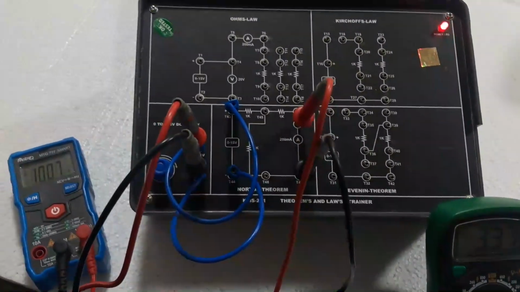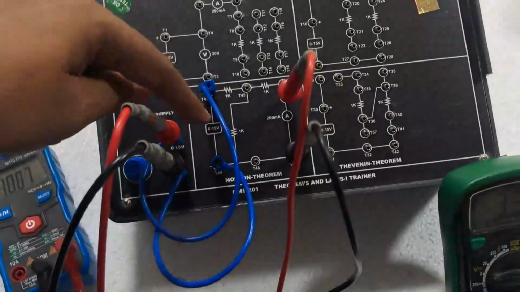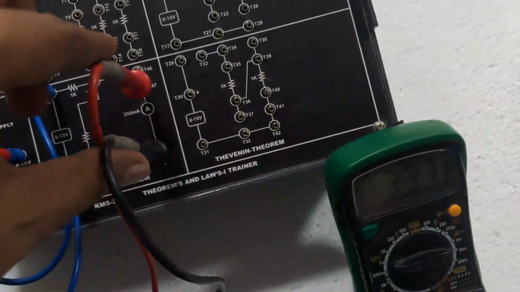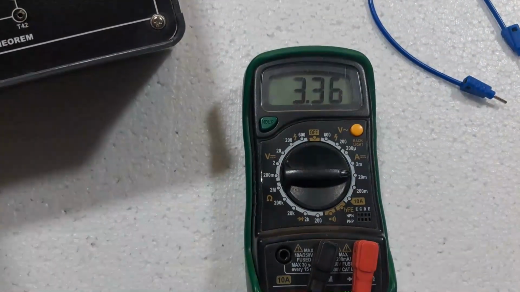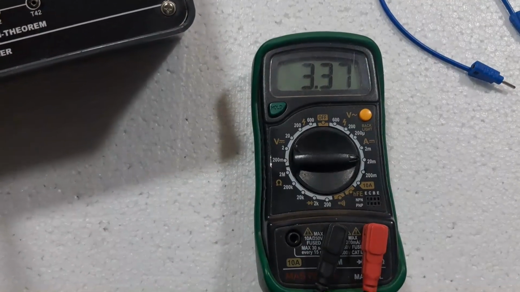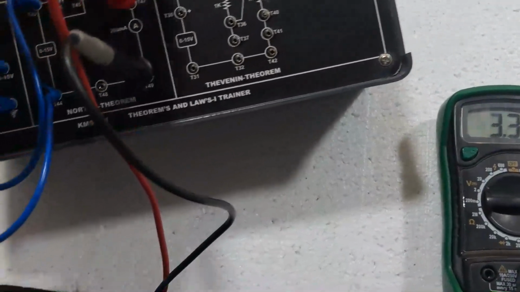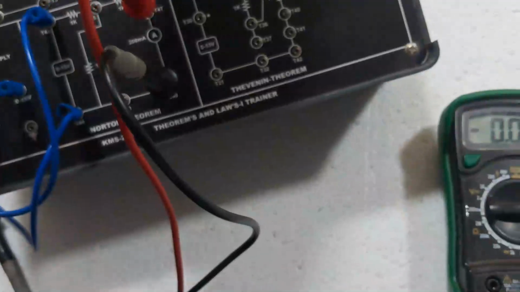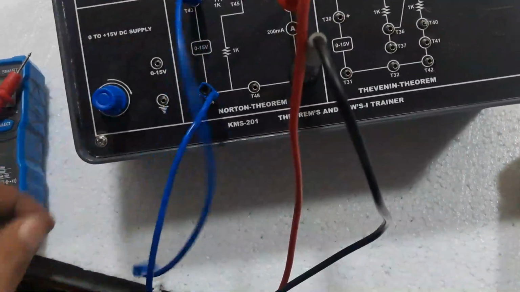This setup is for Norton's theorem. The supply is connected over here. Give 10 volt. Here you can observe the short circuit current, which is around 3.36 milliampere. Name it as ISH. Then you open and remove this power supply part and short it to calculate the equivalent resistance.